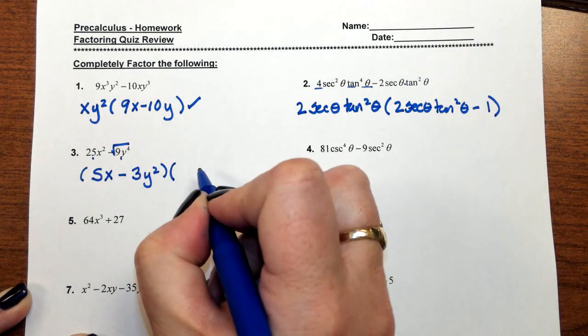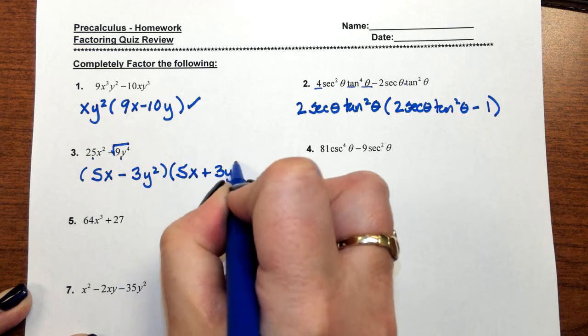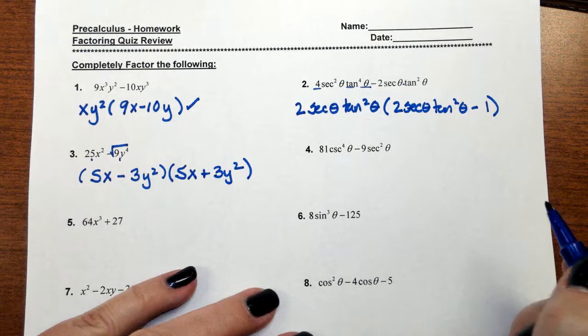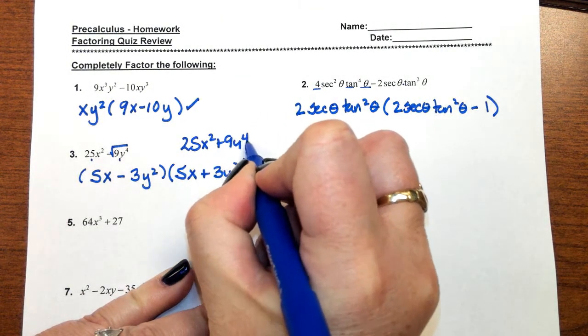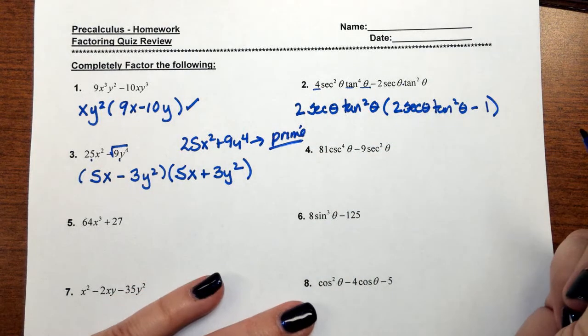And it's the sum difference pattern. One set of parentheses has the minus, the other one has the plus. And that's how you can factor a difference of 2 perfect squares. Remember, if this was 25x squared plus 9y to the fourth, a sum of squares is always prime. You cannot factor a sum of squares.